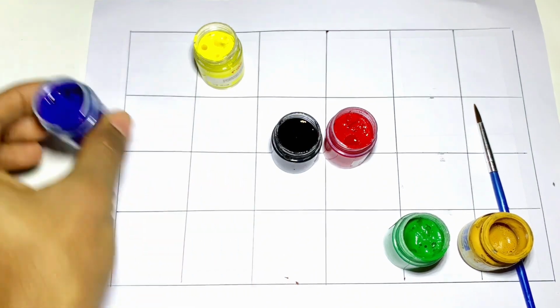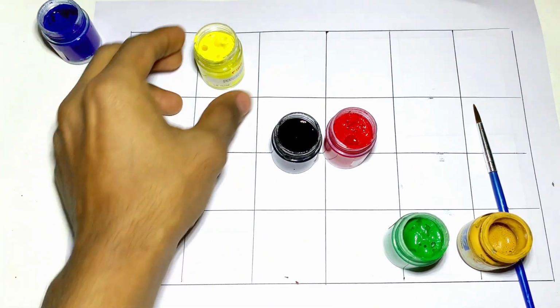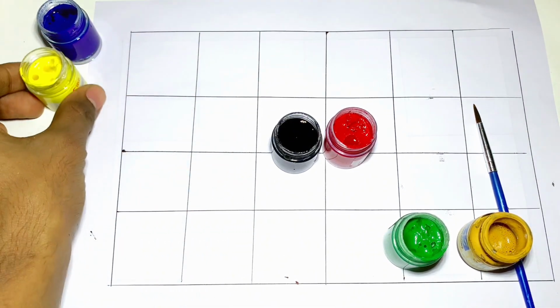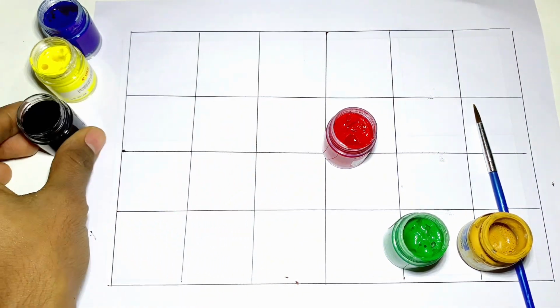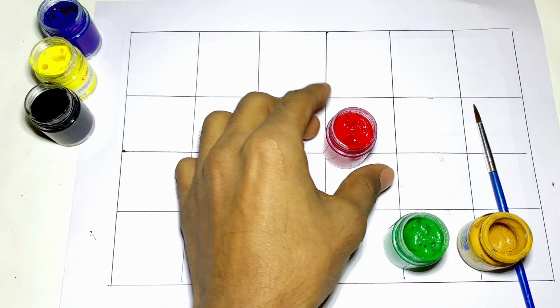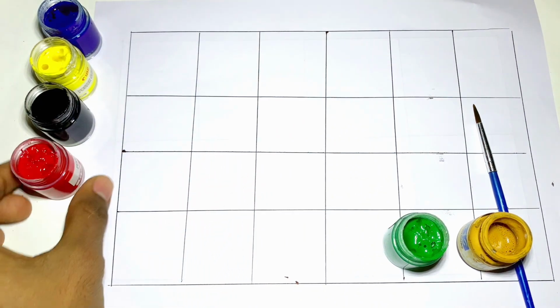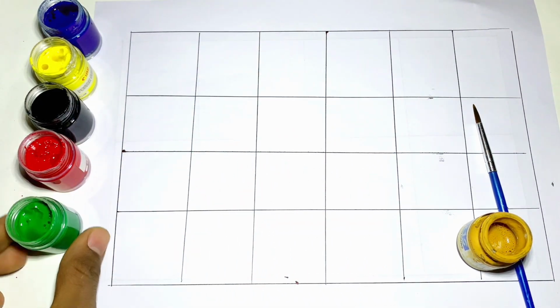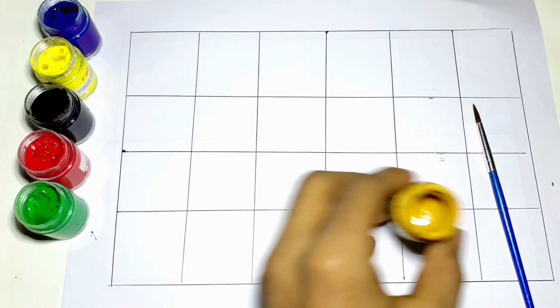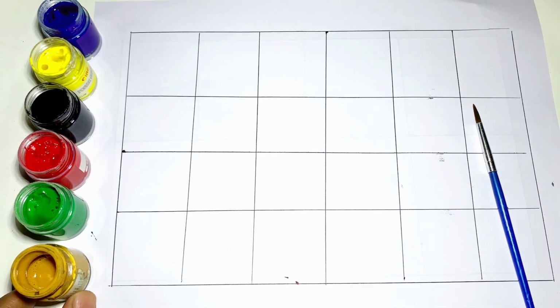Blue color. Yellow color. Black color. Red color. Green color. Yellow color.